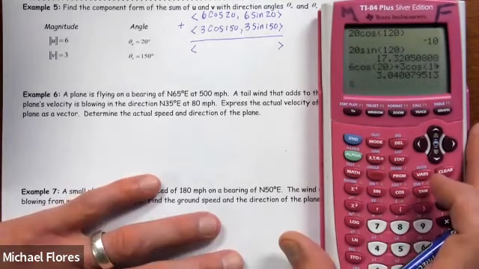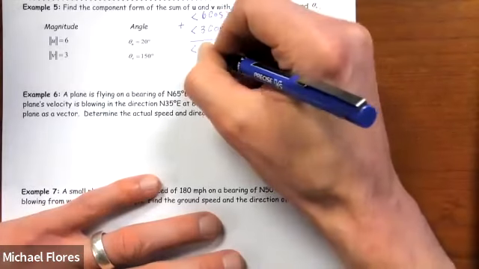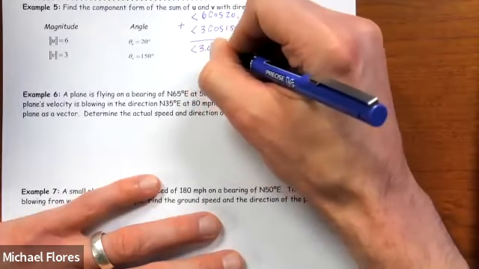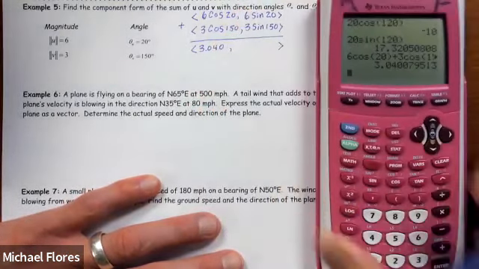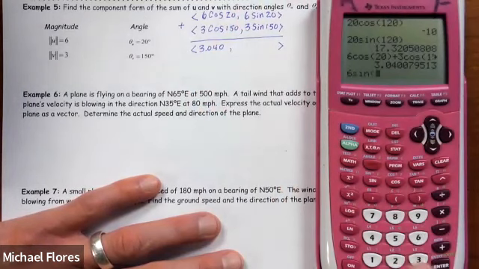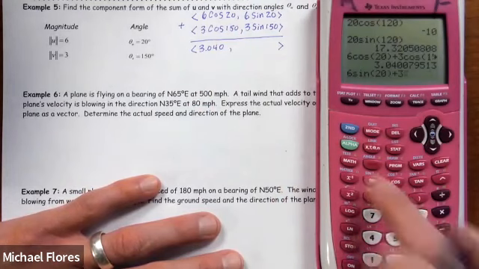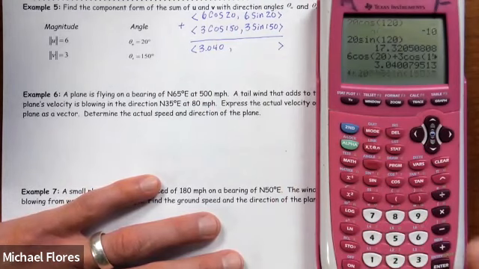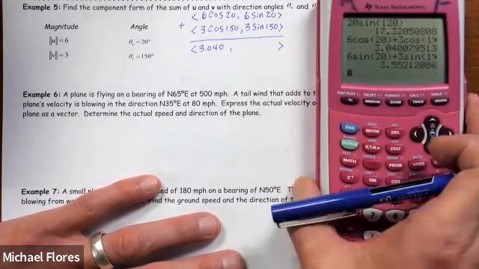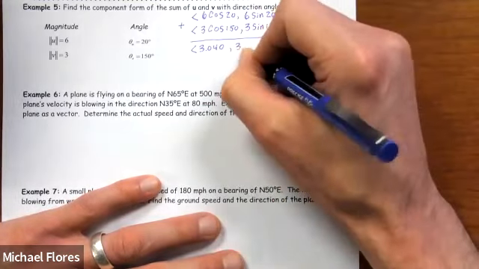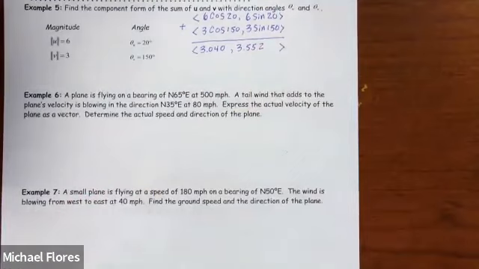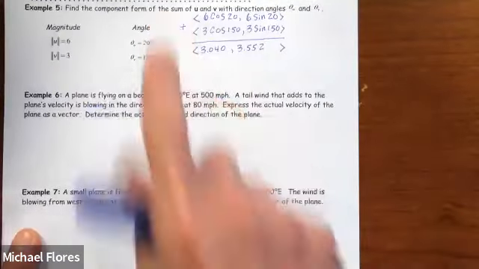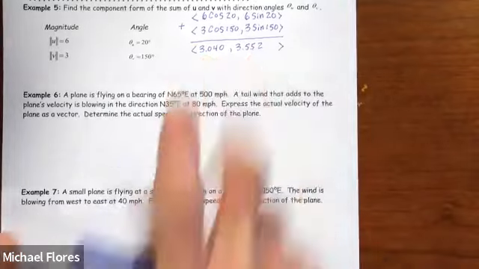You get 3.040. Comma, now same process, except we're going to add our sine values together. So 6 sine 20, close parentheses, plus 3 sine 150, 3.552. We have now found the component form of the sum of u and v. That's your answer.